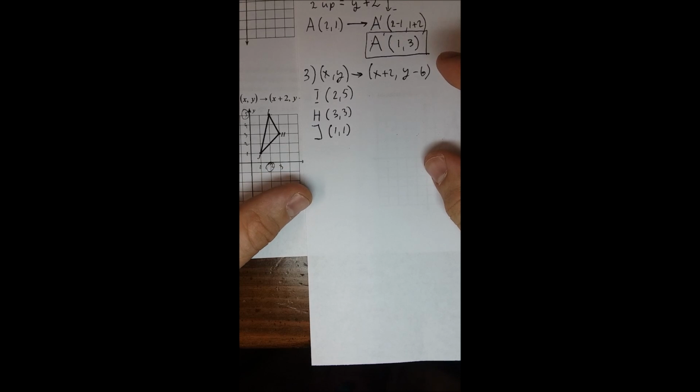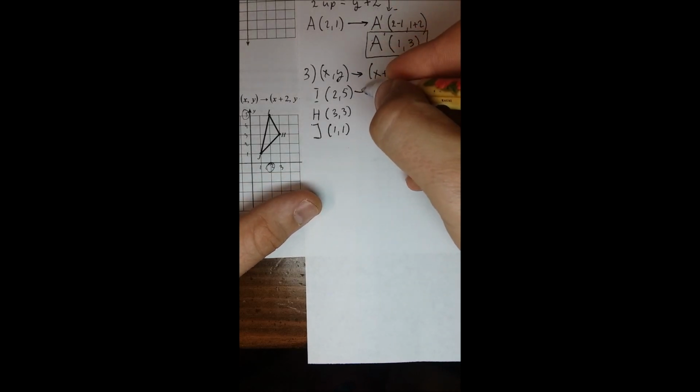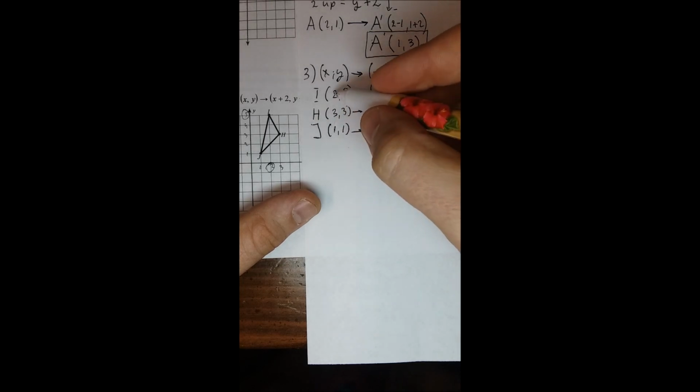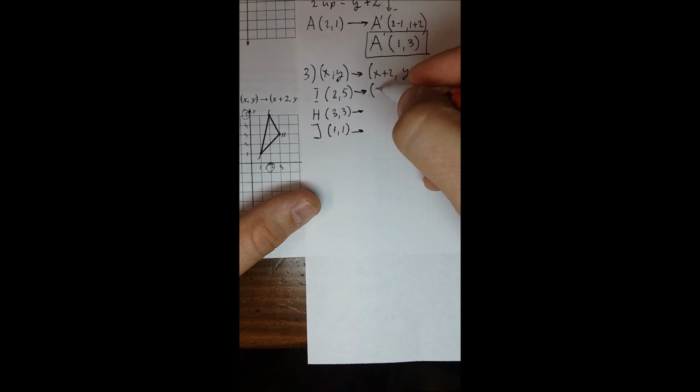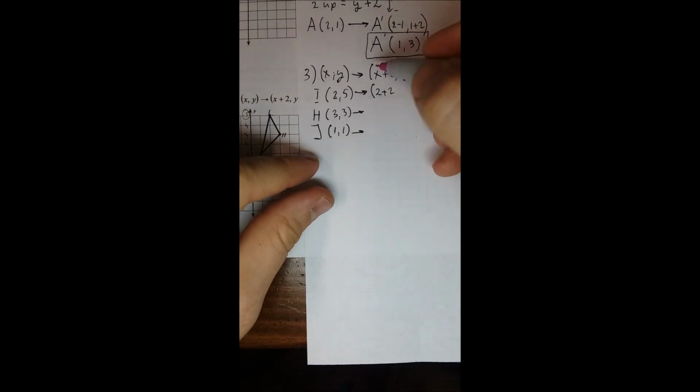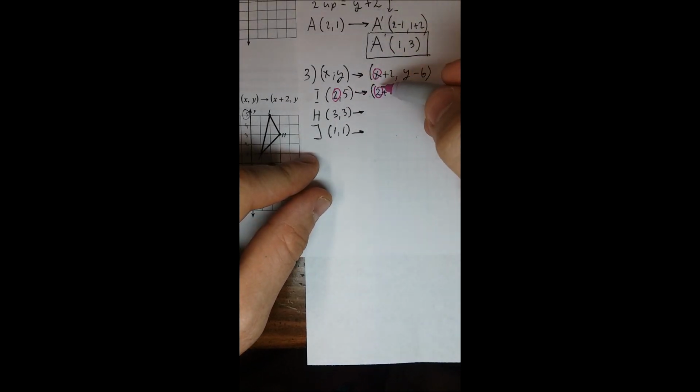H is going to be 3 comma 3. And J is 1 comma 1. So those are the coordinates of these 3 vertices. Now what we're going to do is perform what this says here. Again, this is our line of x's, these are y's. So this is going to turn into 2. The value of x was 2, plus 2. So treat it as this is our x, this is our x, okay? This is the value, 2 plus 2.